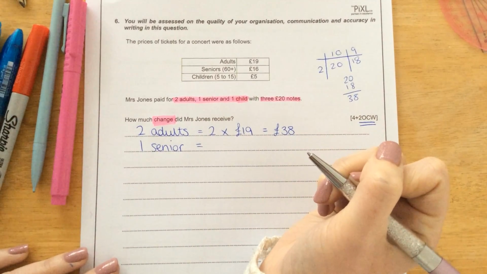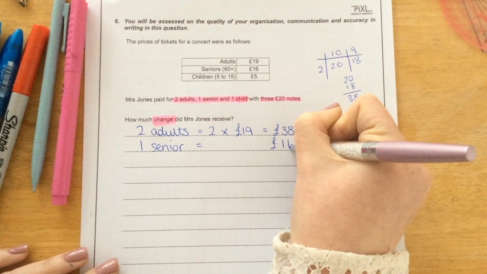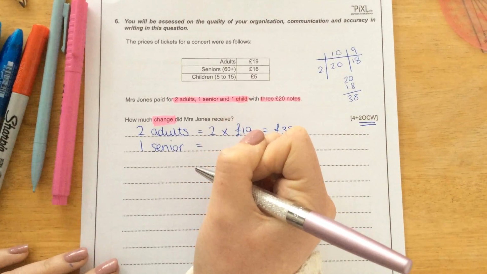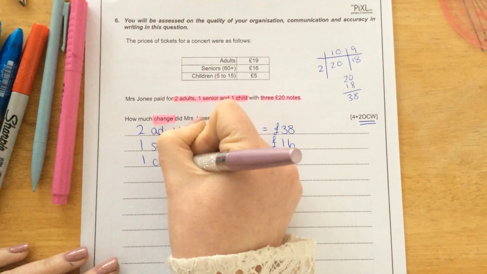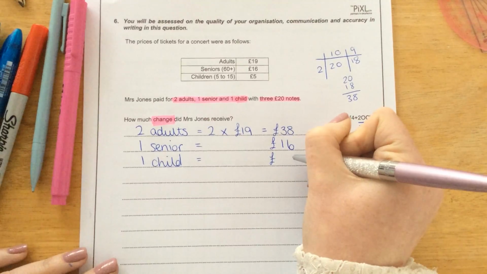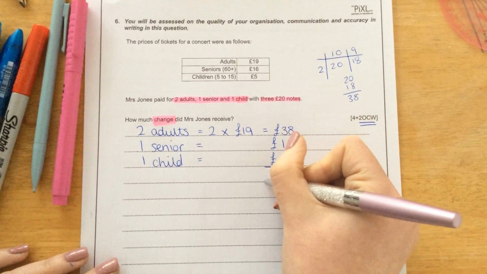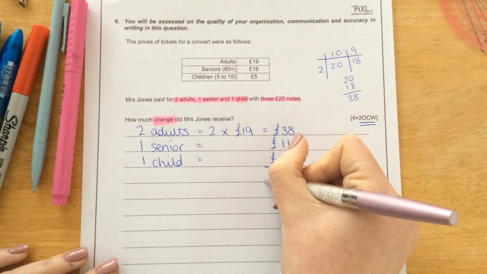So then she had 1 senior, and that was £16. And then she had 1 child, and that was £5. So I've set this out in a way now I can just do a sum underneath.